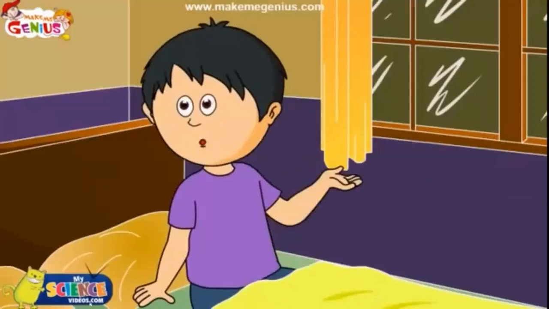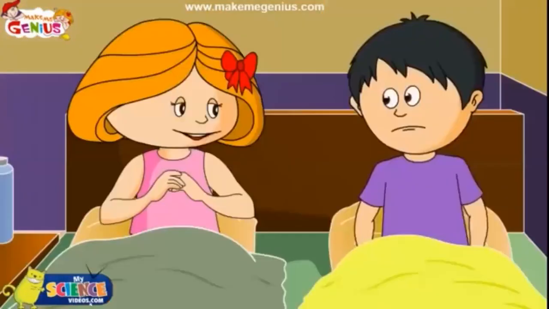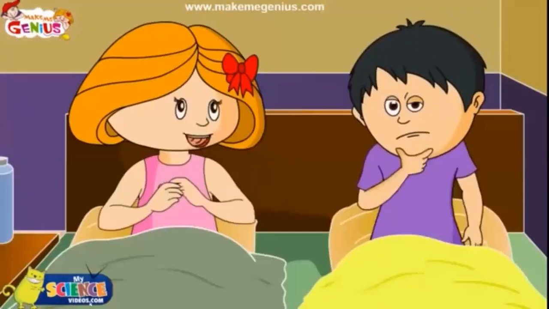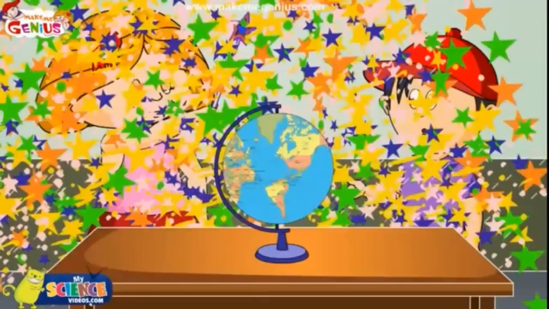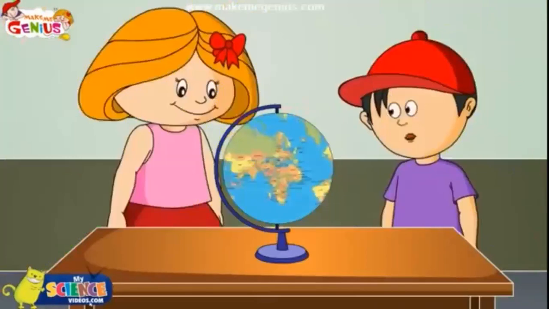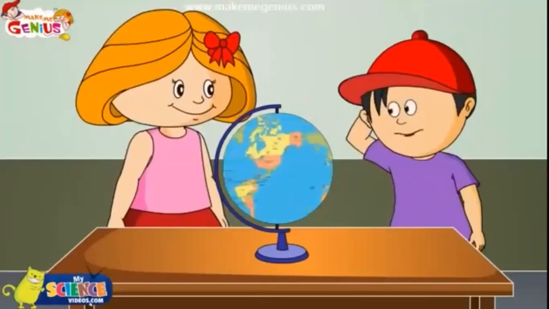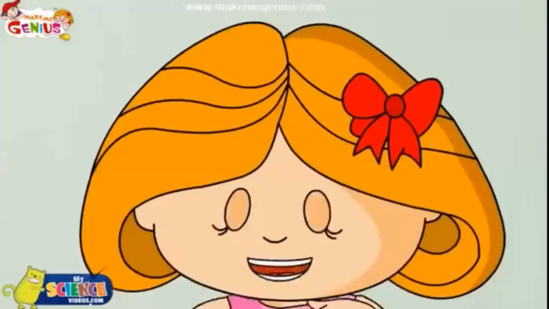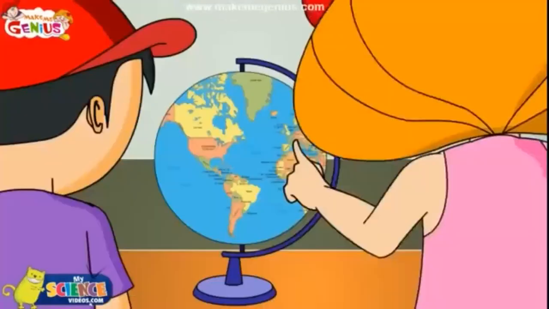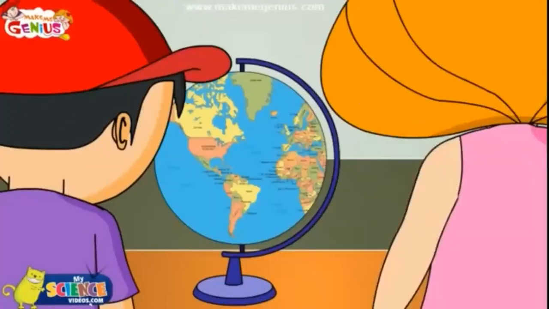Before we discuss the formation of day and night, we must recall some basics about the rotation of the Earth. I know what this is. This is a globe, a miniature Earth. Yes, this is the axis of the globe, and this is how the globe rotates.